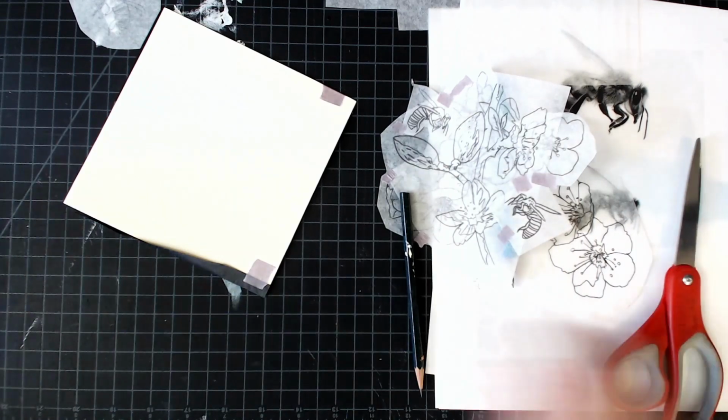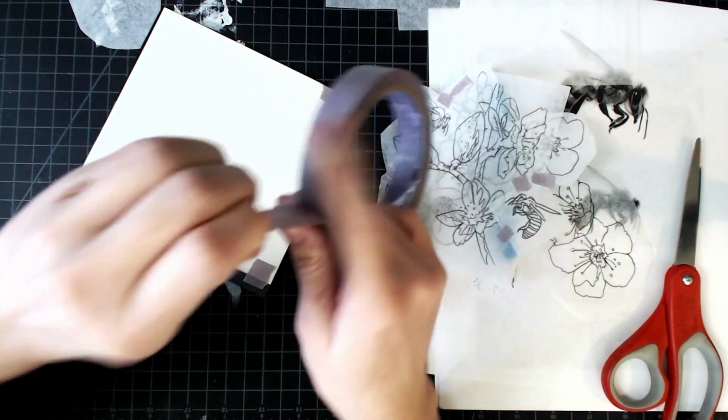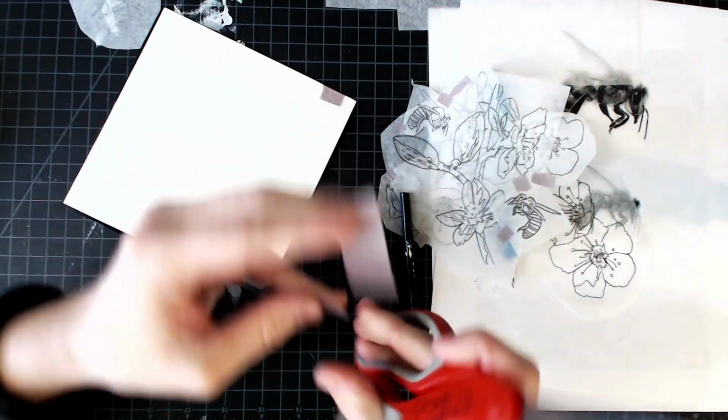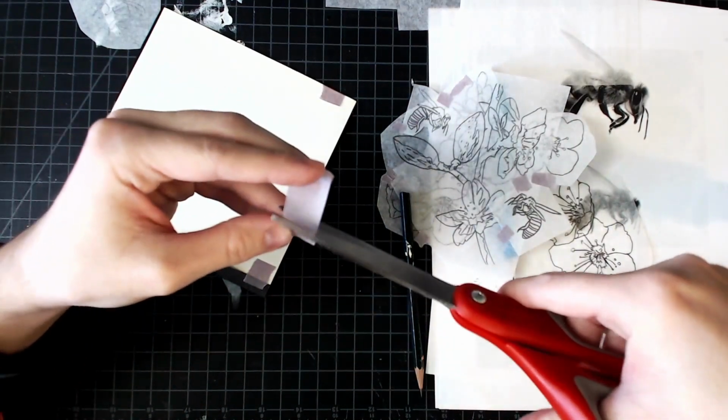And I'm just going to cut off a couple more pieces of tape. Put some on my tripod legs here.